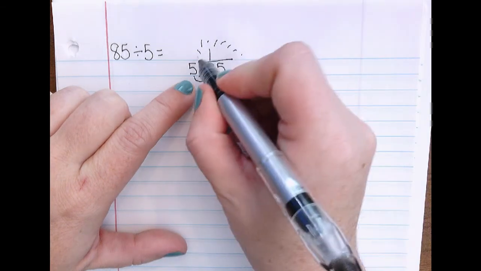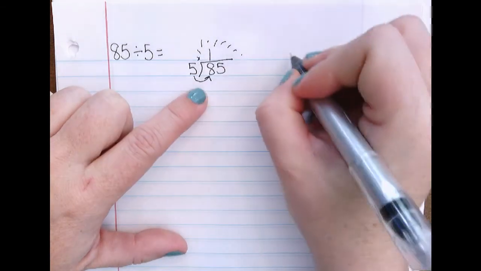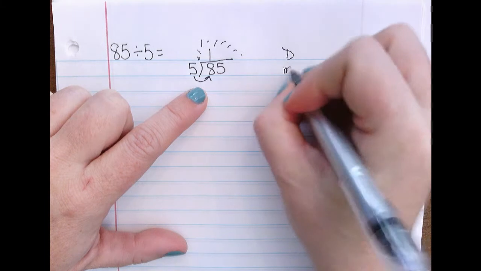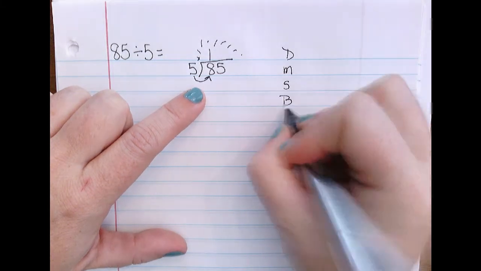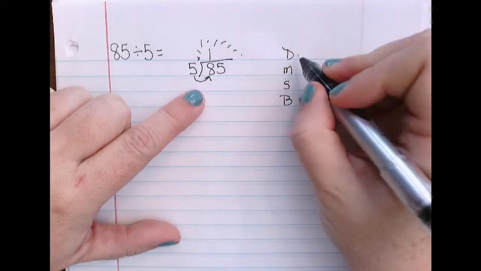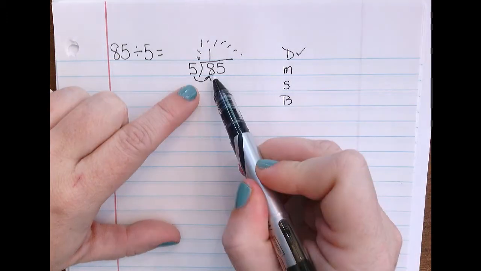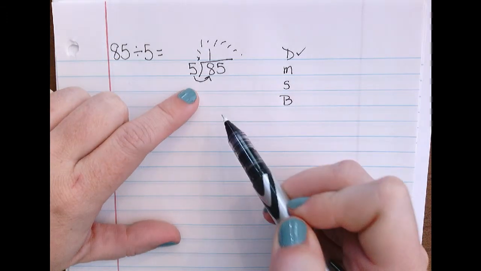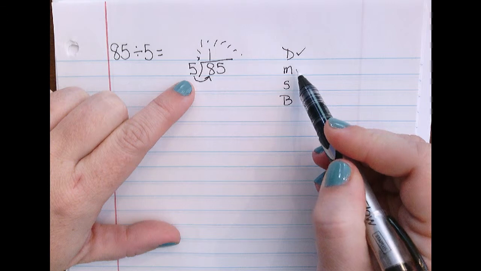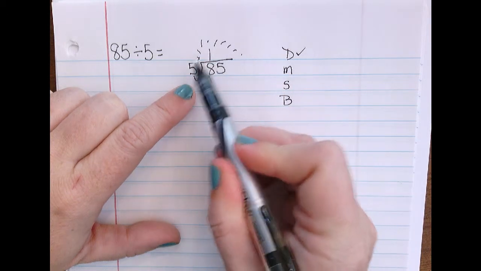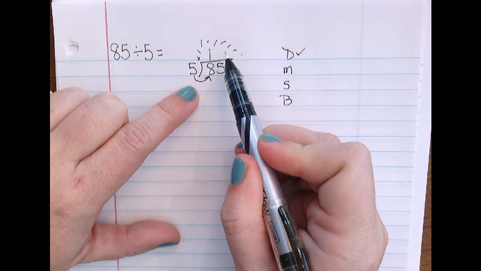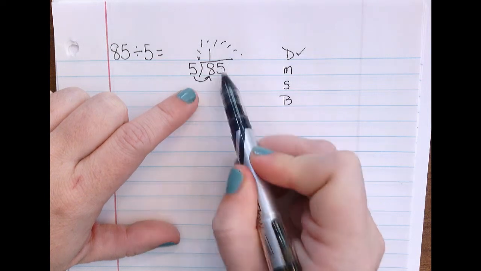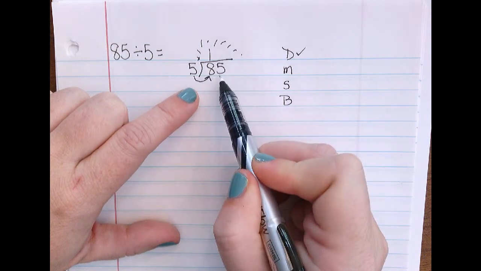So the next thing we do is multiply, and in fact we're going to write this out to the side, daddy, mother, sister, brother, so we can keep track of our steps. We've done our division, 5 into 8, one time. Now our next is our multiplication. We multiply only the numbers on the outside of the division house. We never multiply these numbers in here.